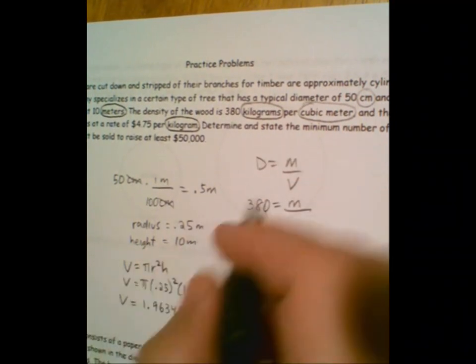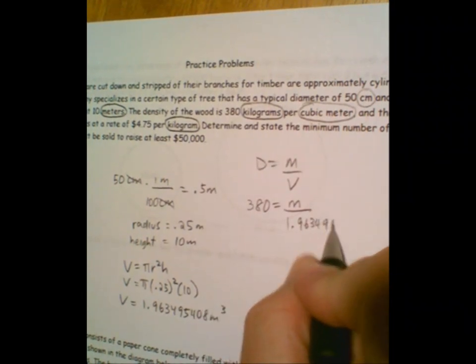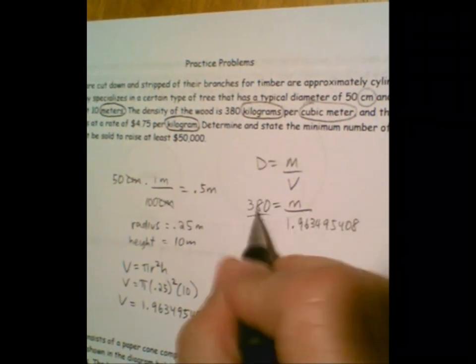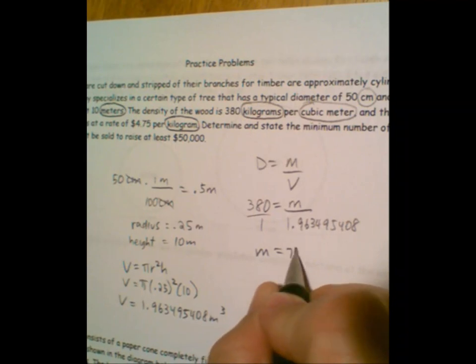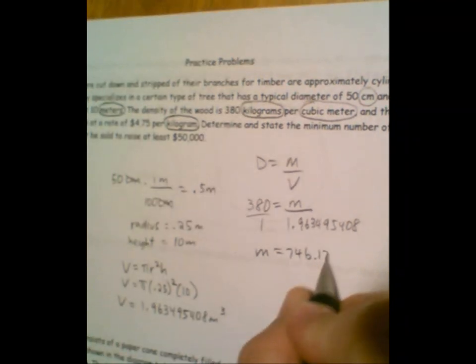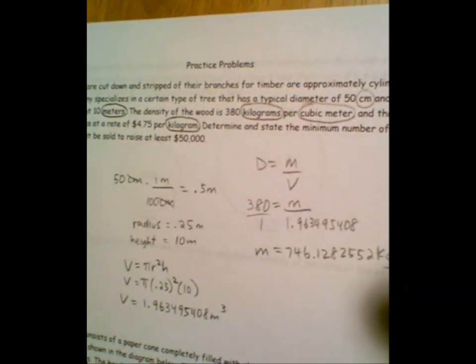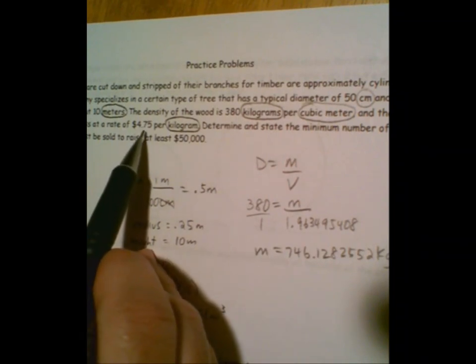We found the volume right over here, 1.963495408. Put this over 1, cross multiply. The mass is equal to 746.1282552 kilograms.